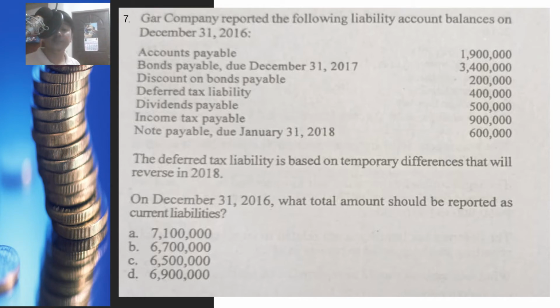So we have accounts payable, 1.9 million, bonds payable due December 31, 2017. Discount on bonds payable, 200,000. Deferred tax liability, 400,000. Dividends payable, 500,000. Income tax payable, 900,000. Note payable due January 31, 2018.